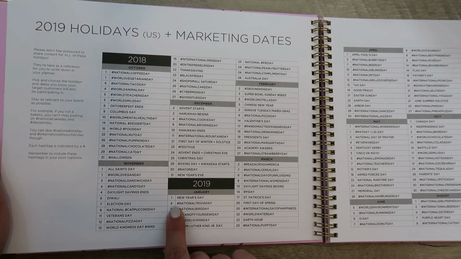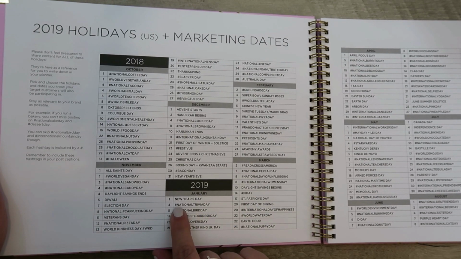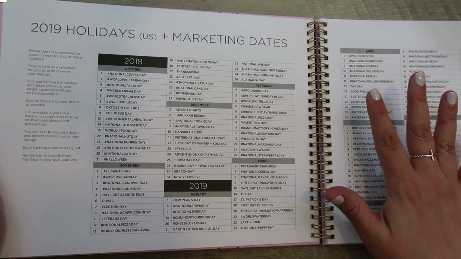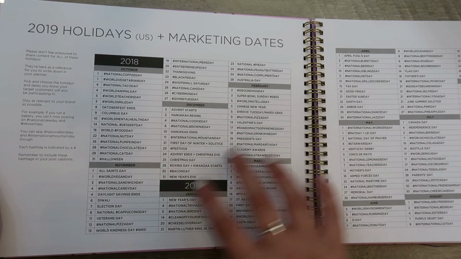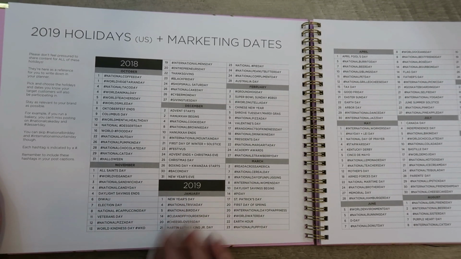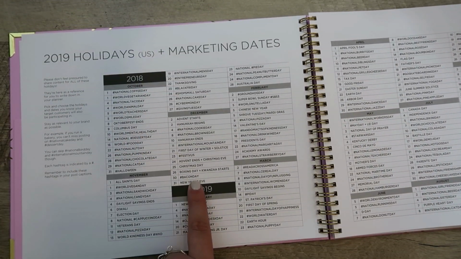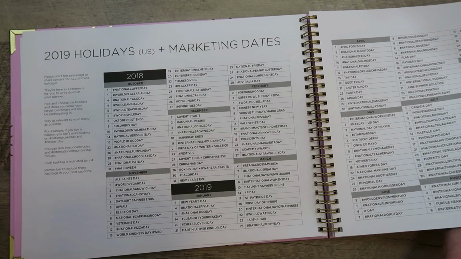Like January 4th is National Trivia Day. All right, what can you post with that hashtag that's still related to your content and not straying from what your core mission is, but jumping in with what is currently trending? And I love these pages. And she even included a couple months, last minute months of 2018, which is cool too.